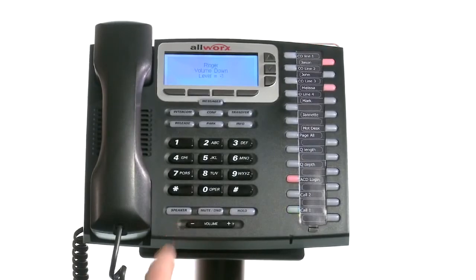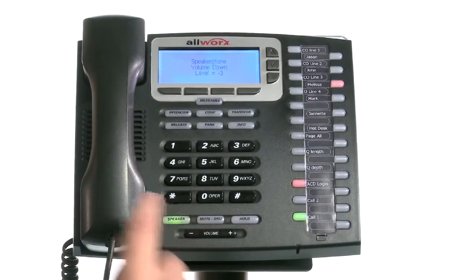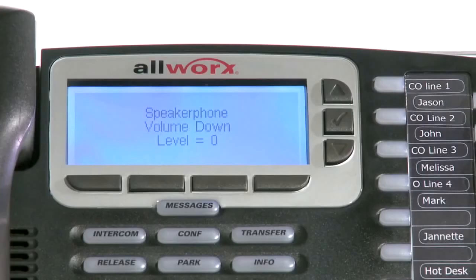The Volume button toggles a number of settings. When the phone is idle, it will adjust the ringer volume for incoming calls. If you are on the handset, headset, or speakerphone, it adjusts each volume independently. As a general rule, and for optimal voice quality, keep the volume setting around 0. Turning up the volume too high will degrade the audio quality, the same way turning up a radio too loud also impacts its speaker quality.